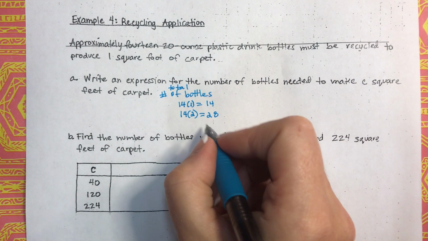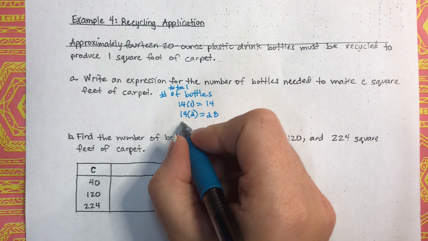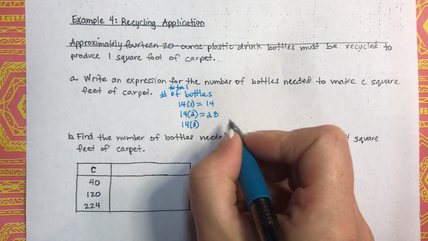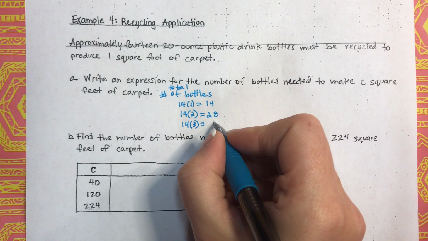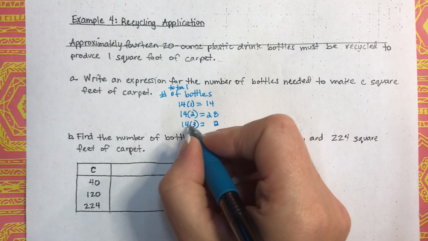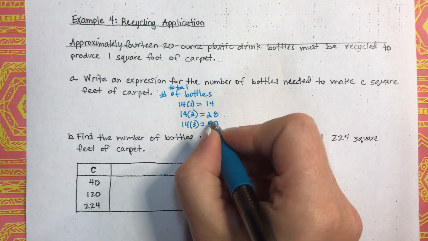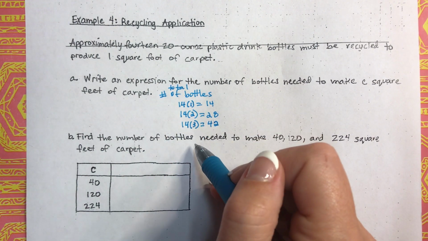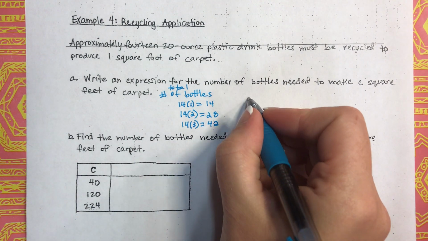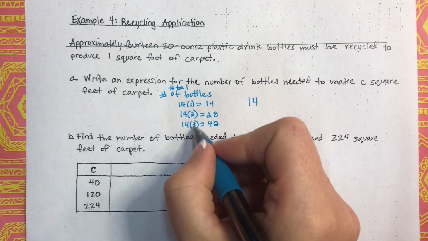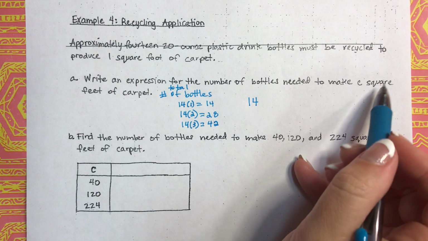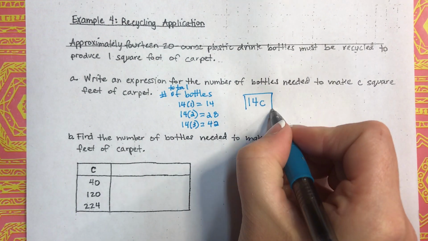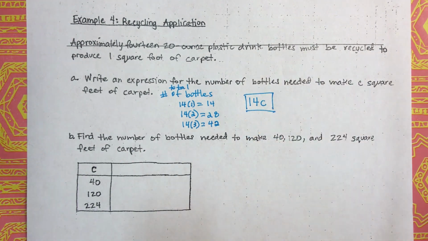If we want to make 3 square feet, then we need 14 plus 14 plus 14, which is the same thing as 14 times 3, which ends up being 42 total bottles. So there we have our little expression: 14, and C is the number of square feet of carpet, so 14C. That would be the expression right there, 14C.